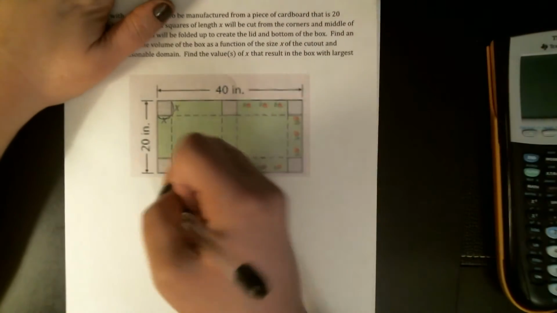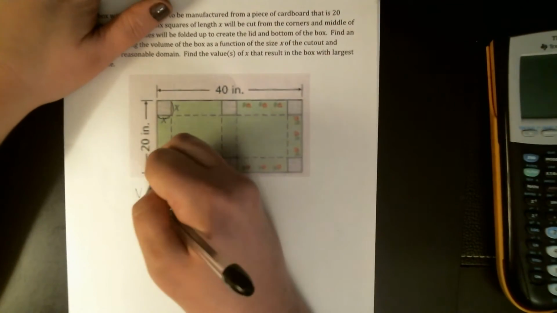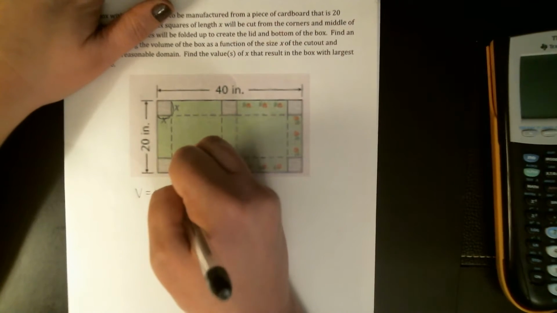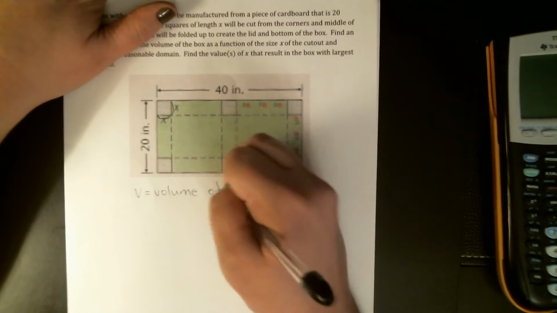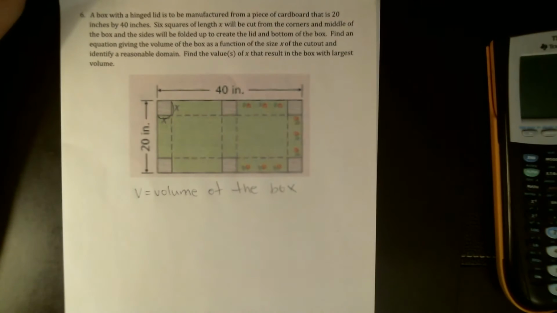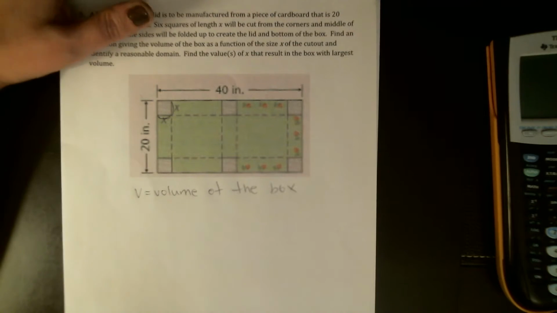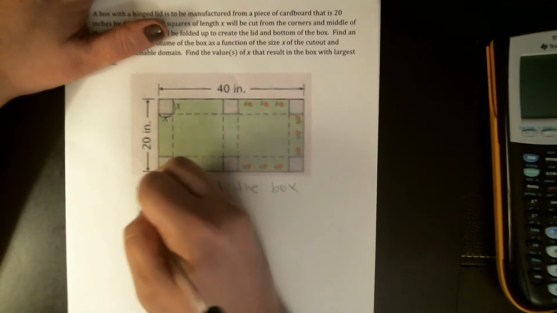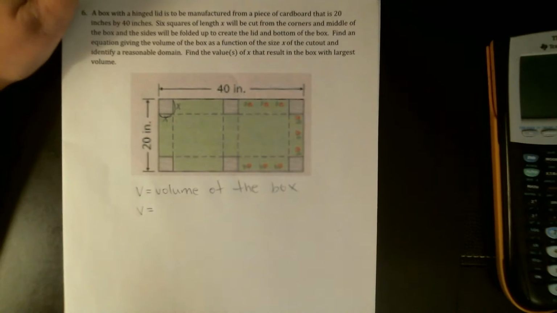Okay, so to start this off, I'm looking for the volume. I see x defined, but I don't see my volume variable defined. So I'm going to call it v, and v is the volume of the box. So make sure you declare any variables if they're not given to you.